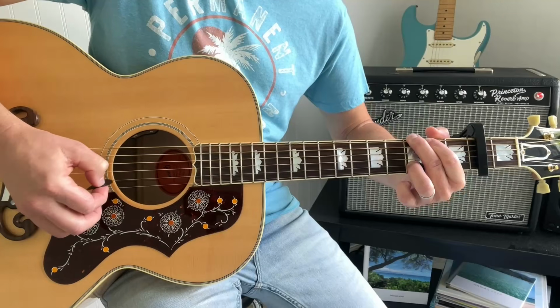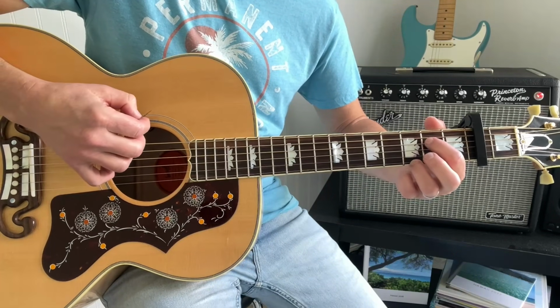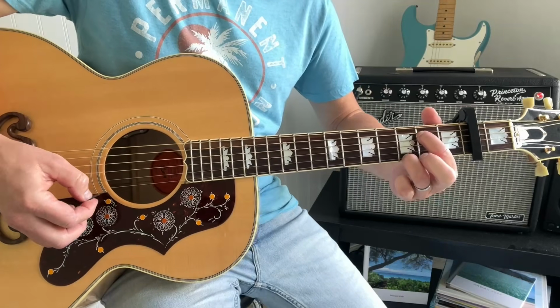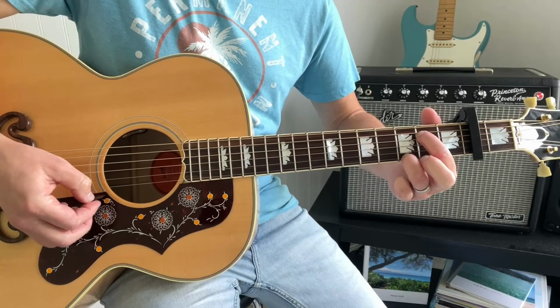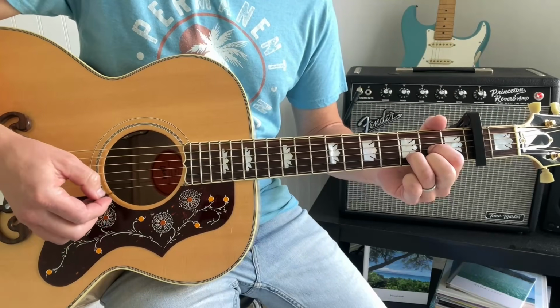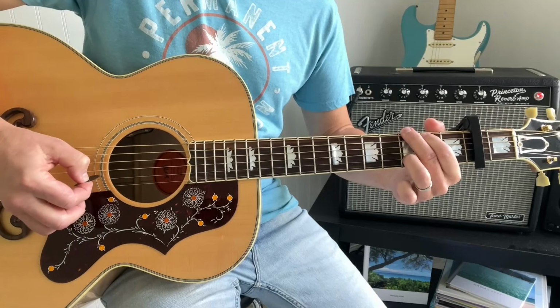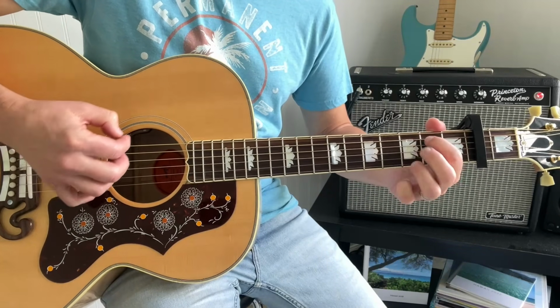So a G major with the 5th fret of the B string, but try to not hit that high E string, and then go like this. That's an E minor with that 5th fret of the E string this time, like that. To a regular D major, does it again. Again, emphasizing that 5th fret of the B string.